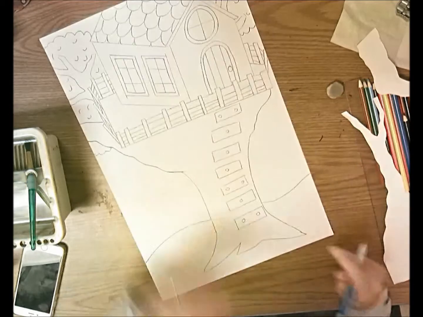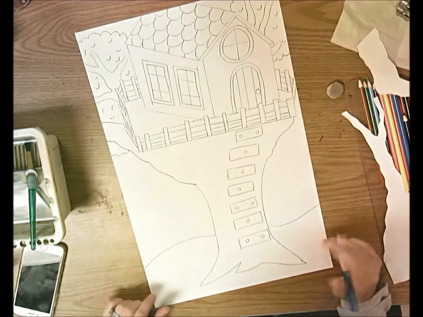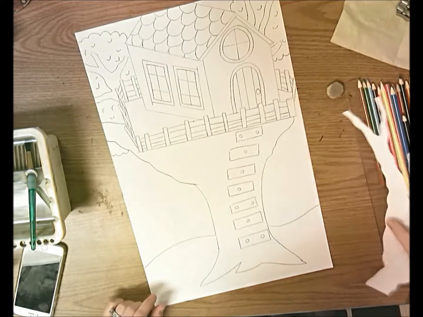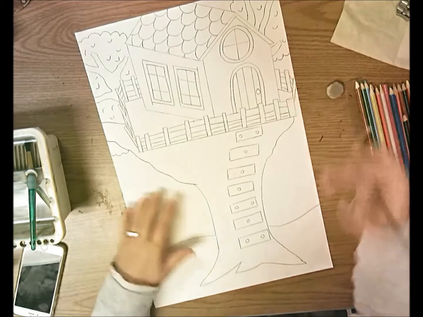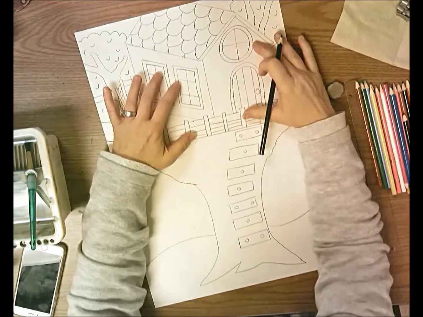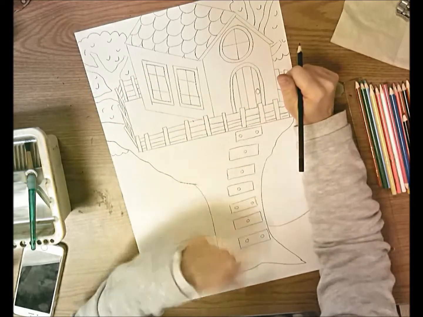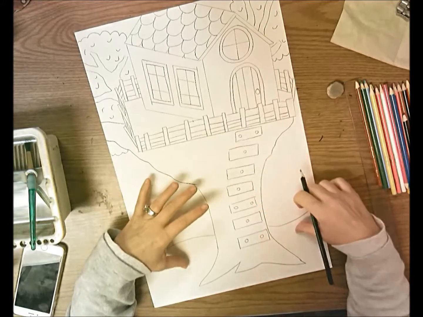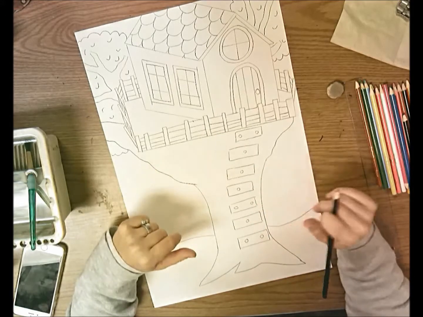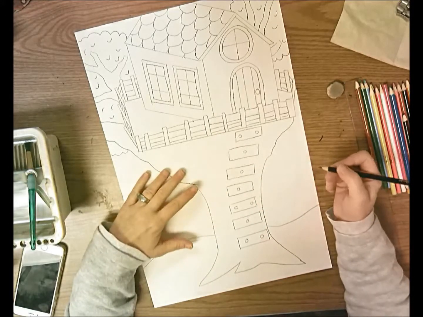Okay, so there is how to get up to my tree house. So I think I'm finished with my tree house. Now what you're going to do is use colored pencil to color in your tree house and to color in any of the other details. You're not going to color in the tree or the ground or the sky with colored pencil. We're going to use a different media for that.